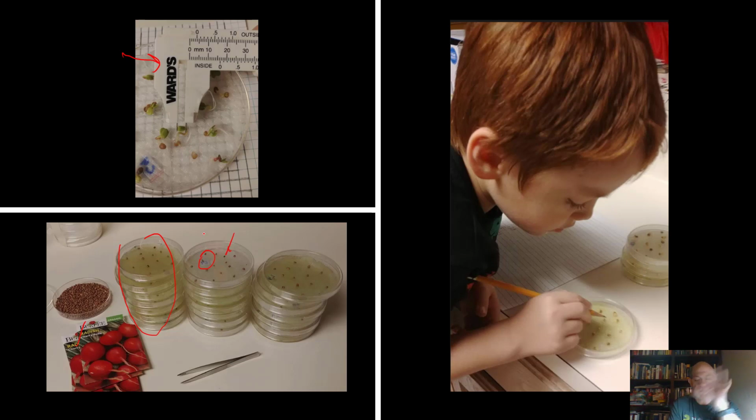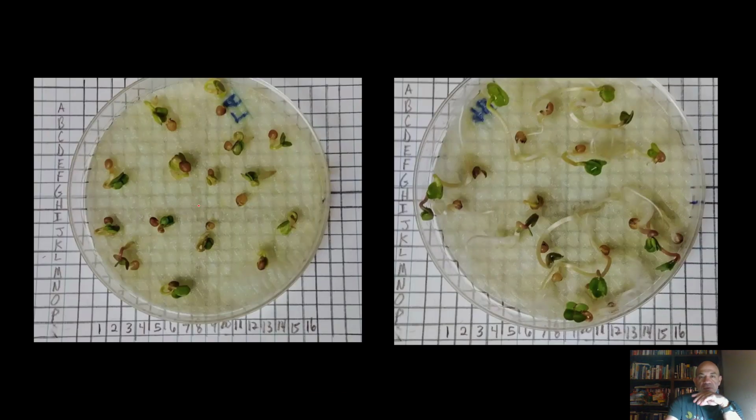So when we did that, we had to have a system for randomly picking the seedlings. And so we came up with this grid situation. Before we went in there, we said ahead of time, I'm going to place the petri dish on that grid, and we're going to pick from, say, D12 or something like that.